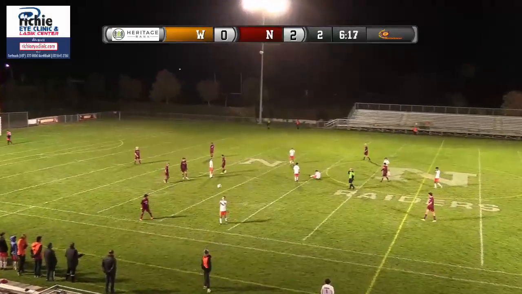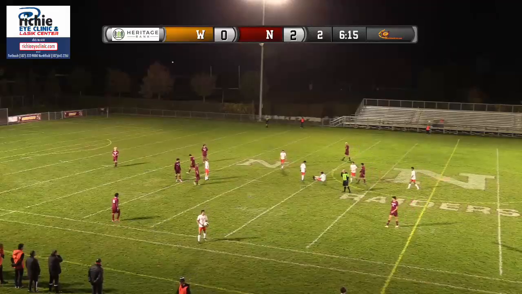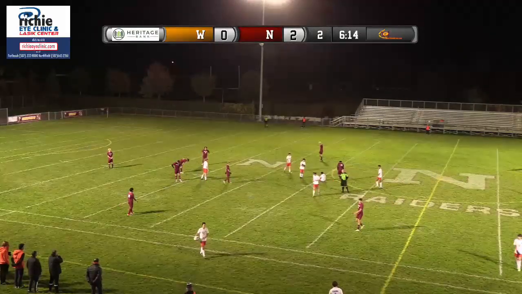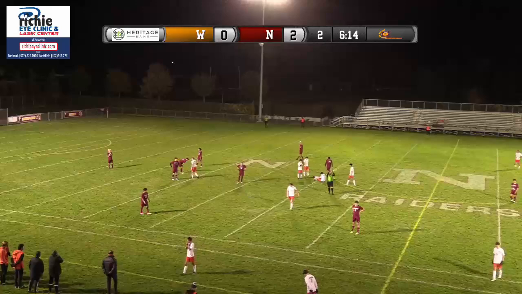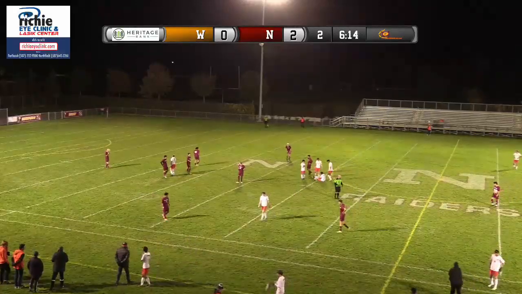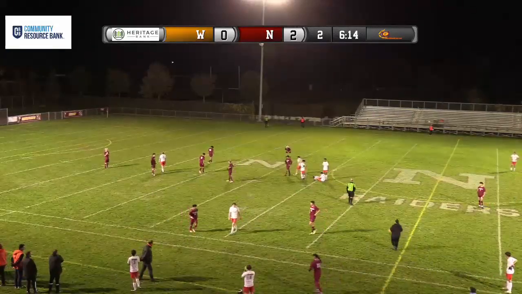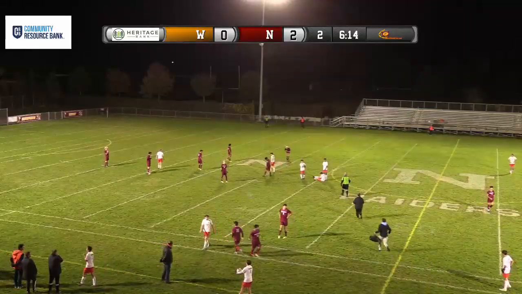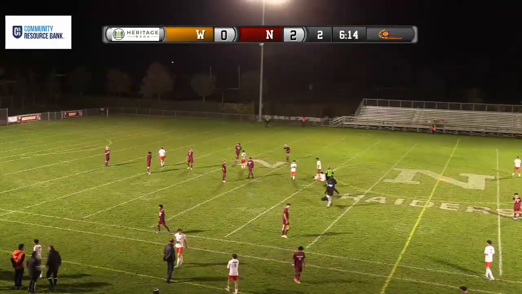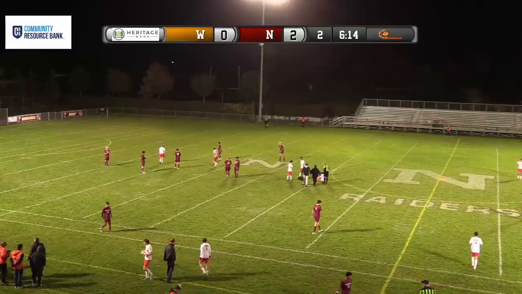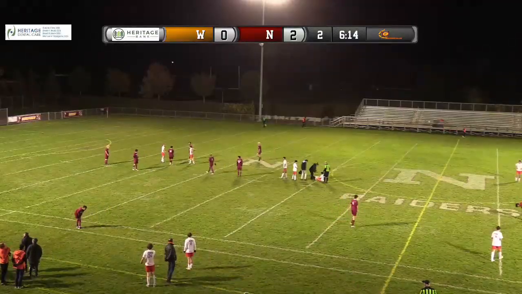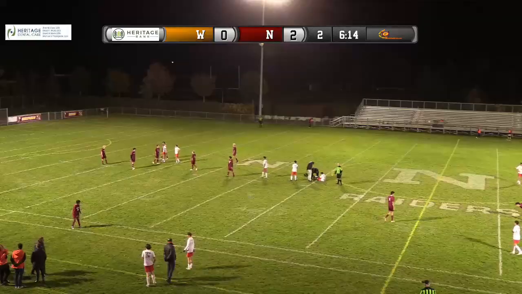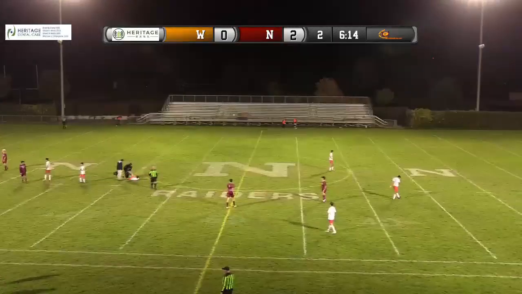And that's going to be another big part of these last few minutes for the Raiders, just getting it out of bounds and having the Windhawks keep on taking these throw-ins to really slow down their pace. As now a Windhawks player is down, we're going to take an injury timeout. We'll have some messages for you. Be back to you soon on NorthfieldLive.com.